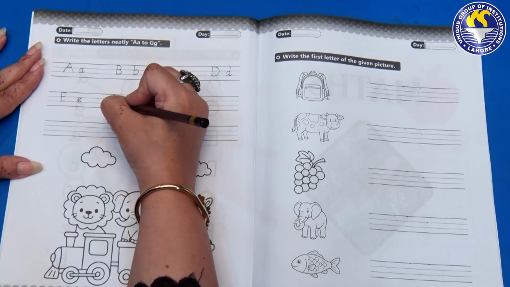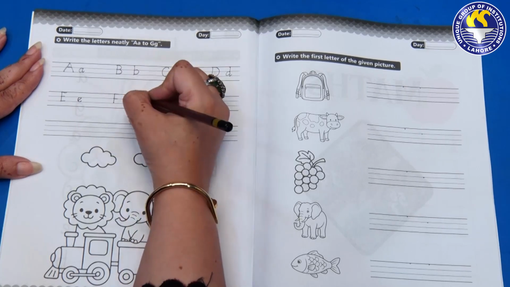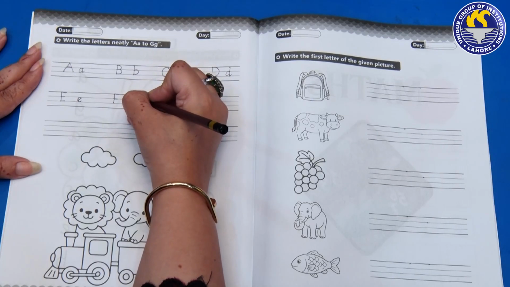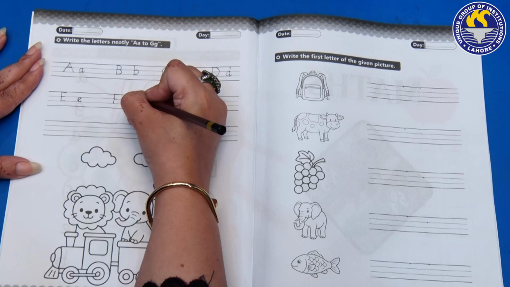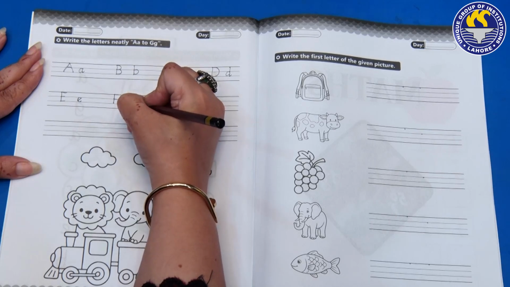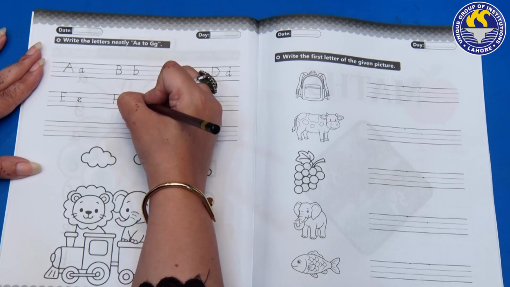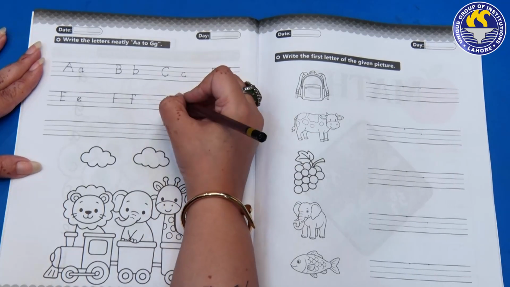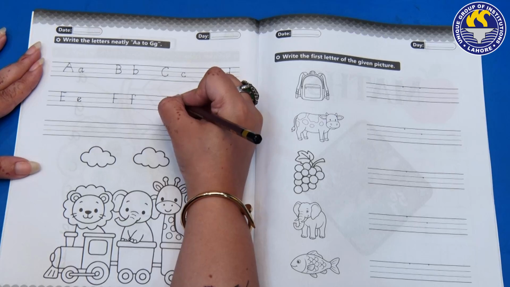F. Make a standing line and then two sleeping lines. This is capital F. Make a curve and a standing line. Then make a sleeping line. This is small f. How to write letter G?